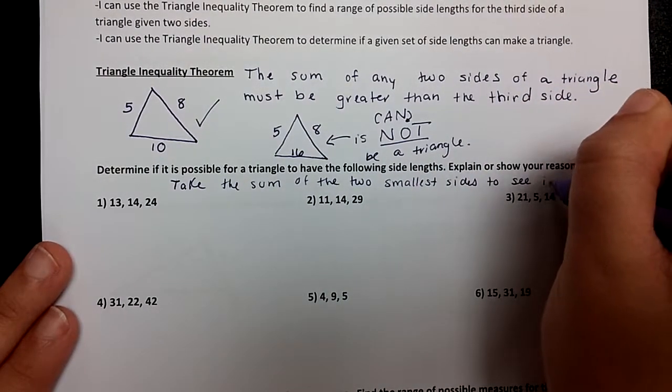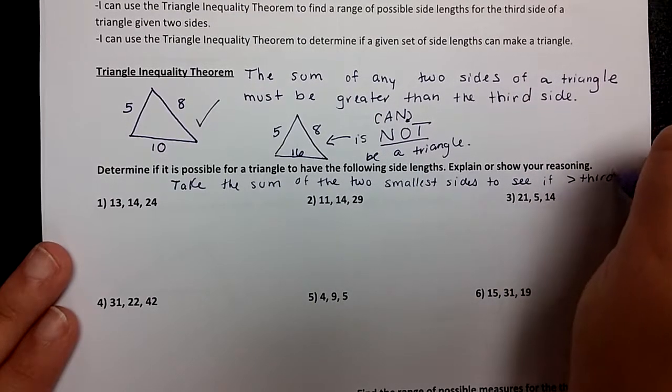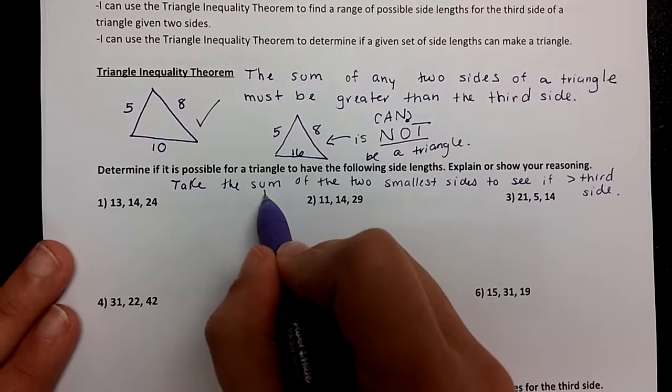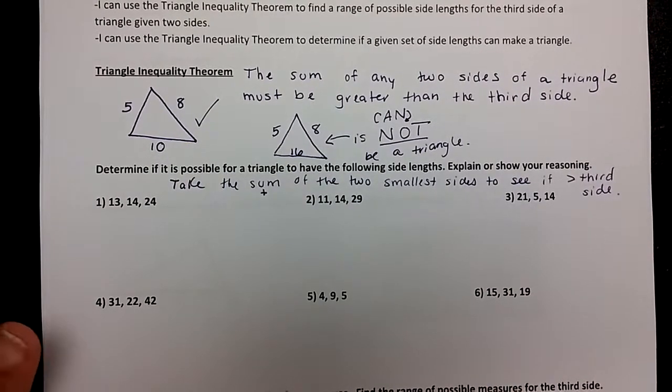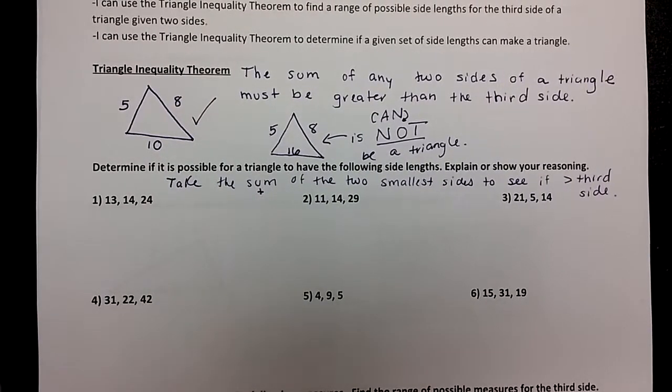We're going to take the sum, which means addition, of the two smallest sides to see if it's greater than the third side. If it is greater, then yes, it's possible for it to be a triangle. If it's not greater, then no, it is not possible for it to be a triangle.